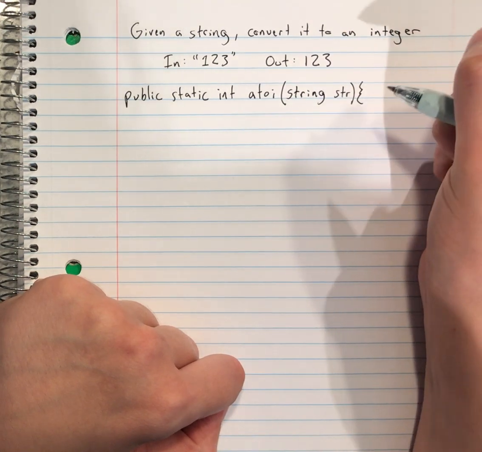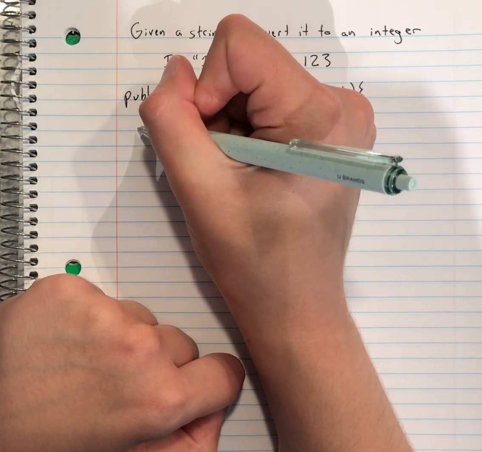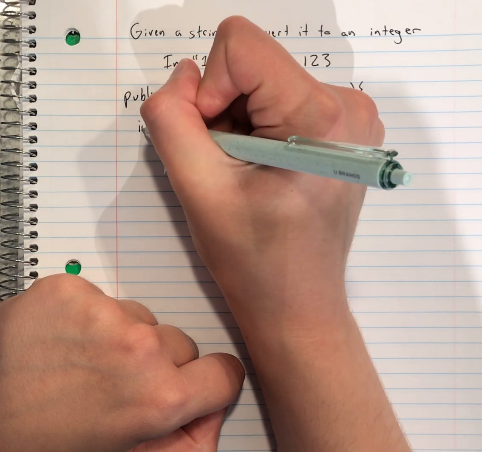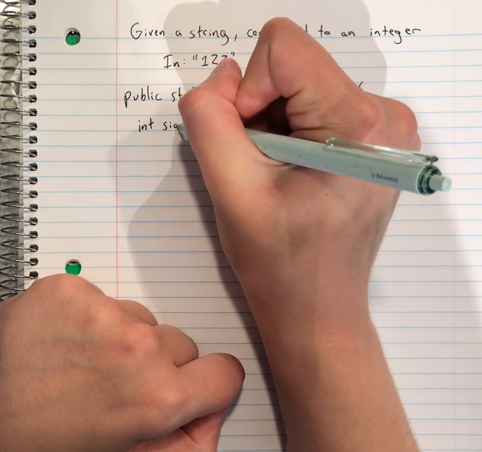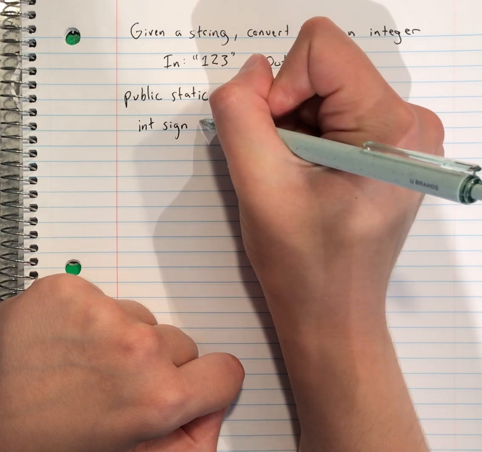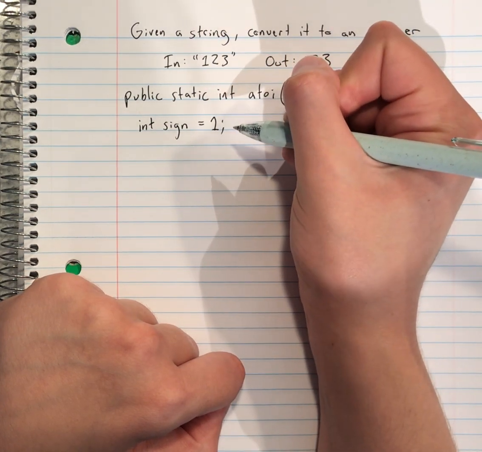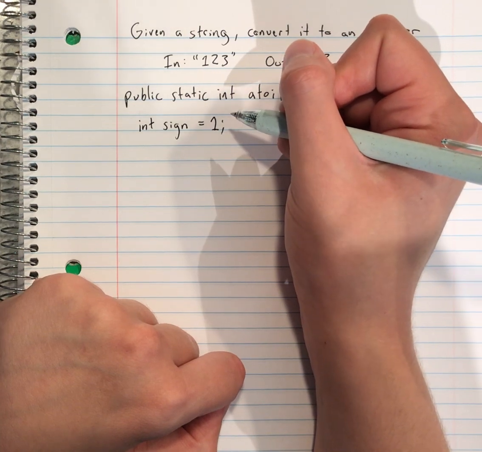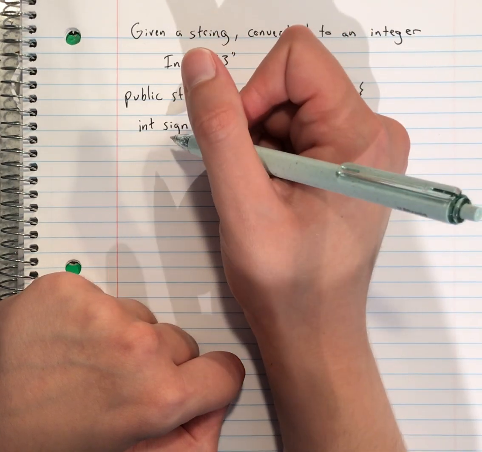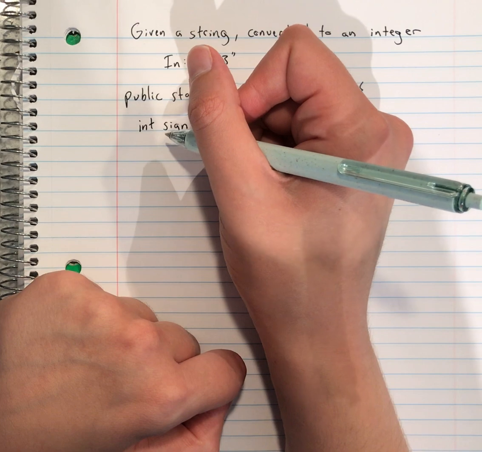Okay, opening things up here. I'm going to initialize a couple of variables. I'll use sign to handle the case where the input string has a minus sign first, indicating it should be negative.